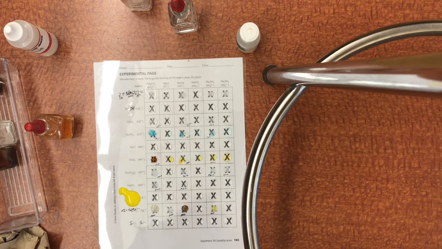So give that a look and think about that. I will post a related assignment for this so that you can write out the various chemical equations and see if what we observed matches what we predicted. Thank you.